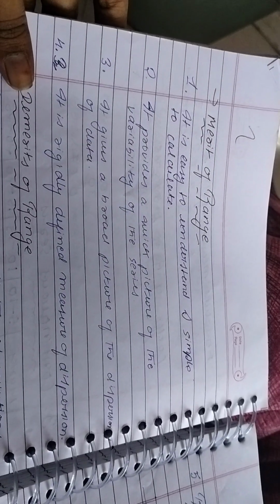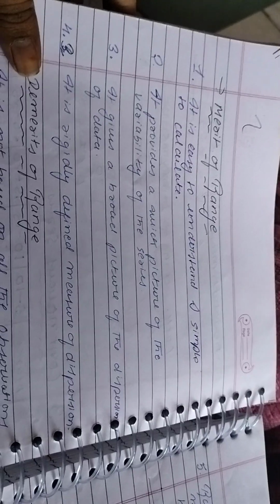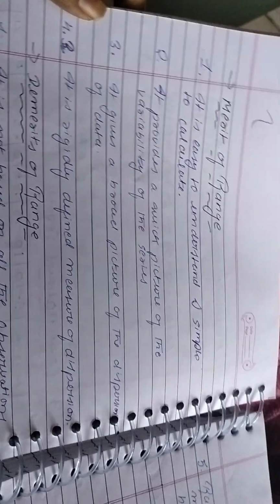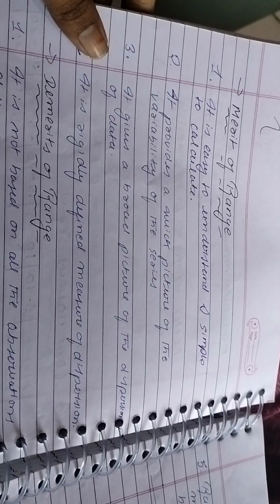Then we have the merits of the range. It is easy to understand and simple to calculate. The calculation is in very layman terms, anyone can calculate it, and the process is very simple. It provides a quick picture of the variability of the series.